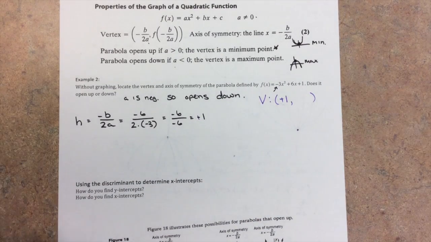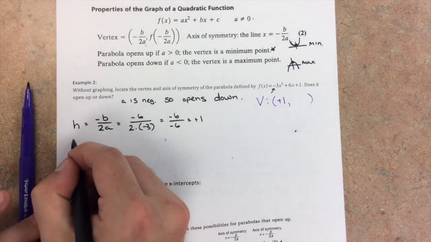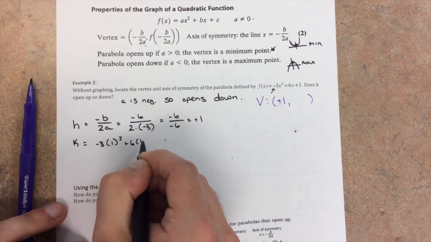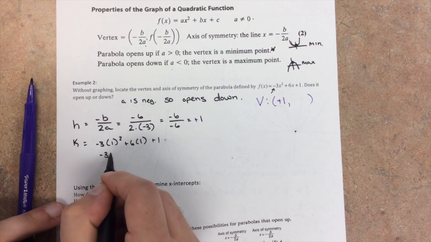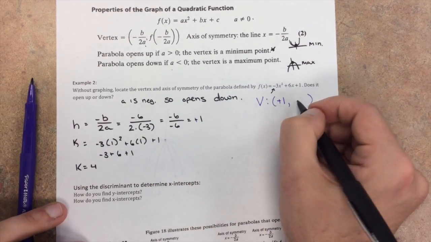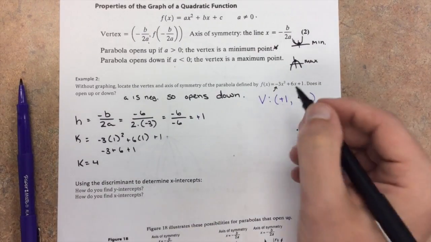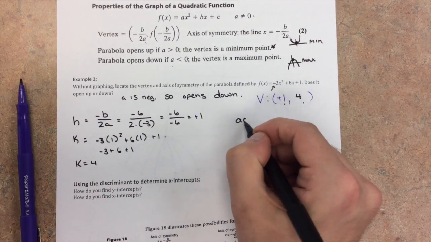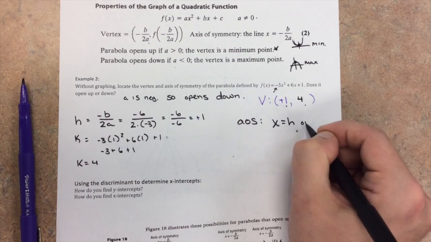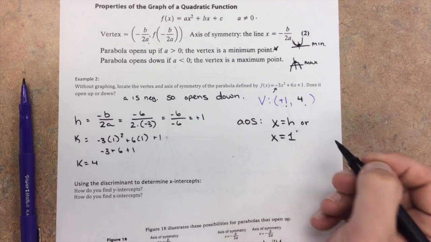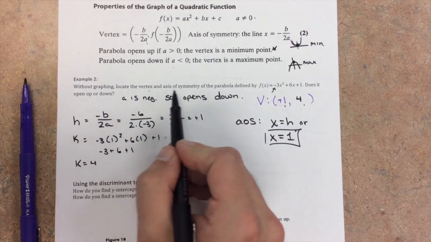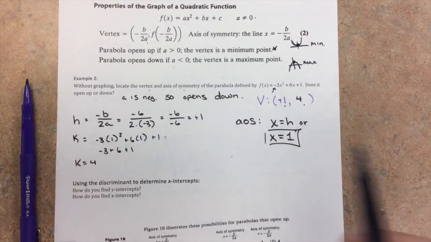Positive 1, how do I find my k? Well, I just plug that right back in. So that's negative 3 times 1 squared plus 6 times 1 plus 1. So that's negative 3 plus 6 plus 1, which is 4. So k is equal to 4. So there's my vertex, 1, 4. My axis of symmetry is just x equals h, or in our case, x equals 1. So we found the vertex, we found the axis of symmetry, and we determined if it opens up or down. So we're done.